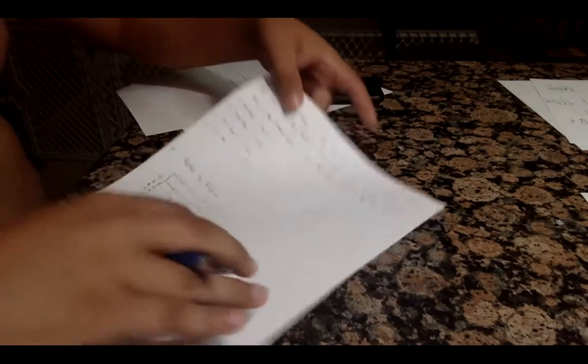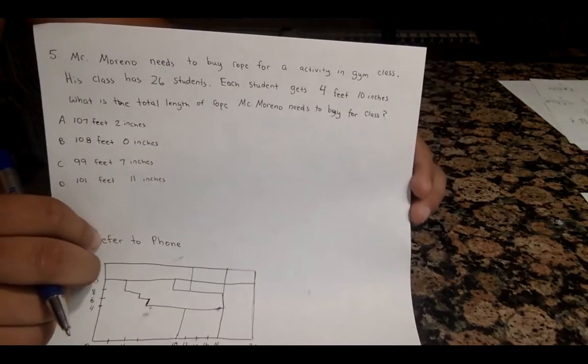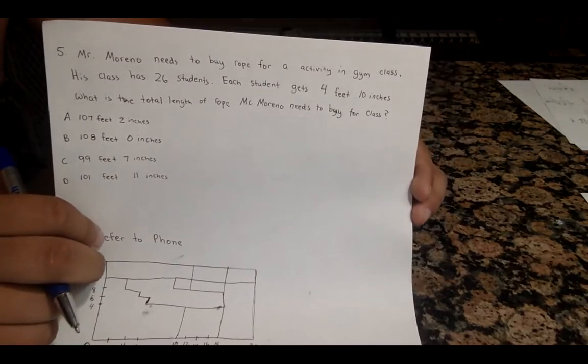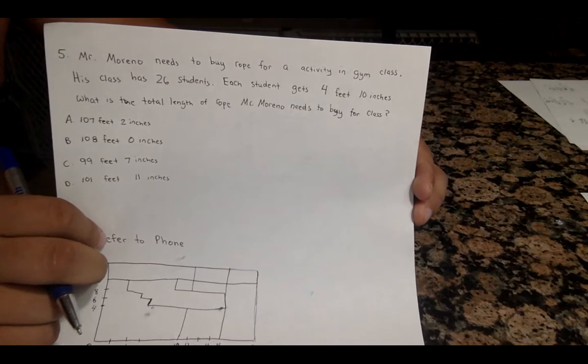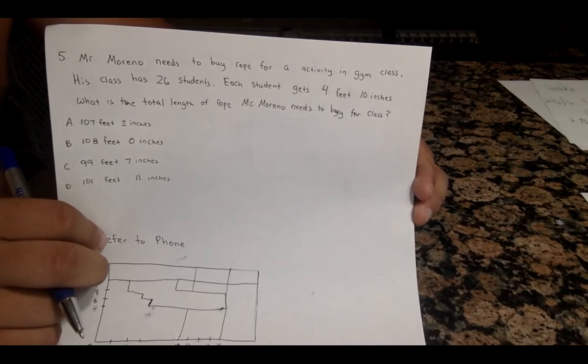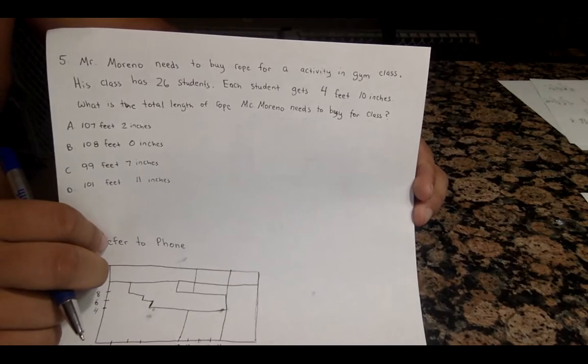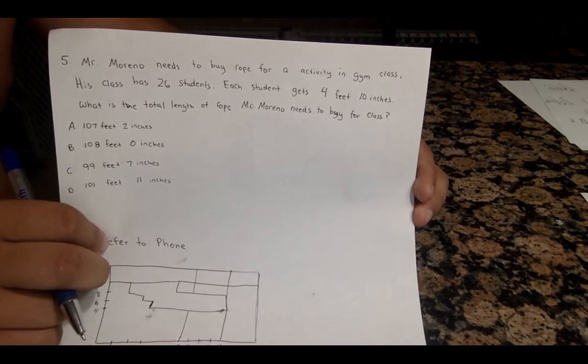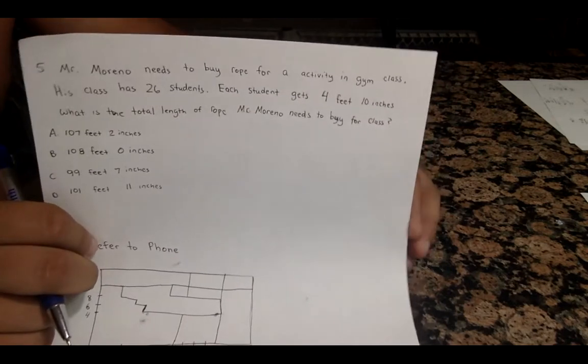So in this one, Mr. Moreno needs to buy rope for an activity in gym class. His class has 26 students. Each student gets 4 feet 10 inches. What is the total length of the rope that he needs to buy for the class? And those are the answers.